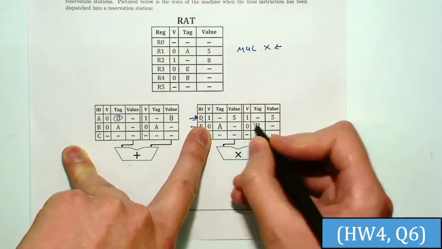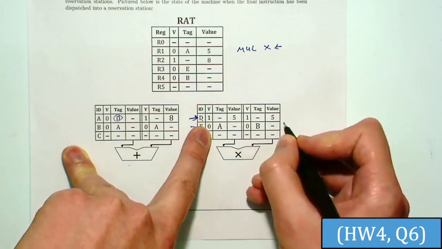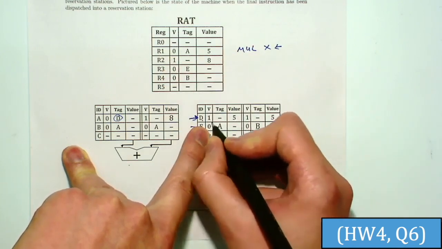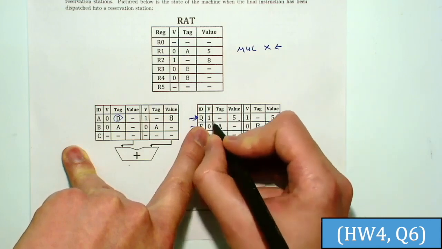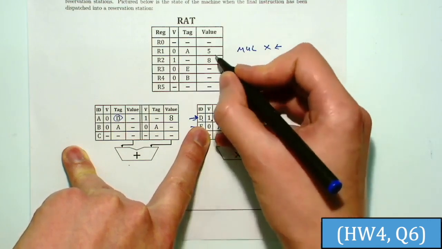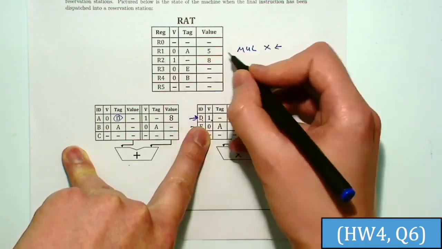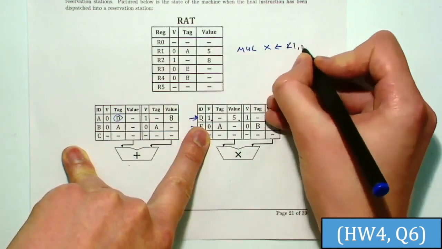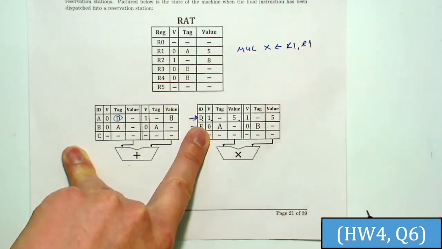And the source registers are R1 and R1, which we can tell based on this information here, right? The source operand is valid and it is 5. And only R1 has its value set to 5. So the 2 source operands are R1 and R1.